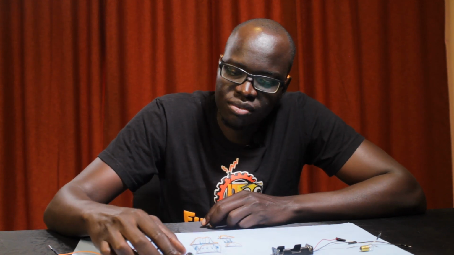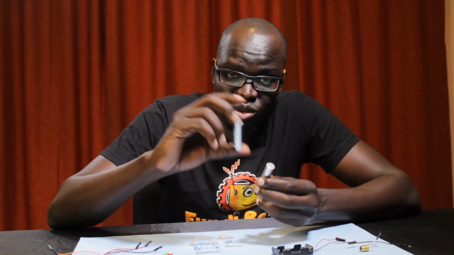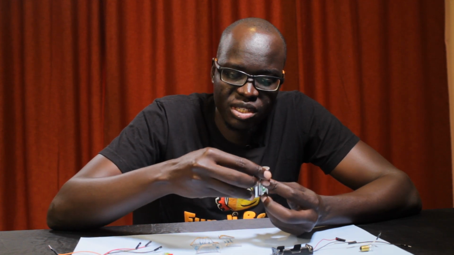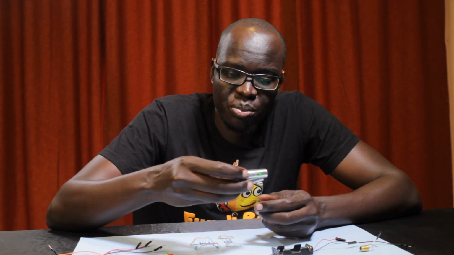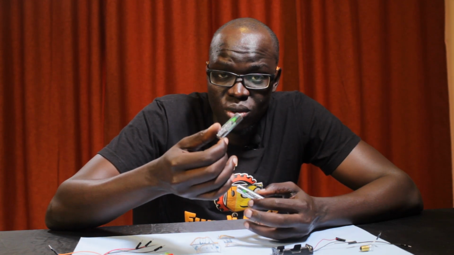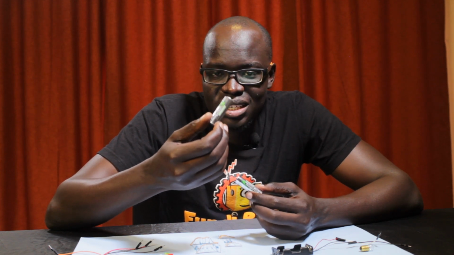So here we have a battery or a pair of batteries. These are your normal regular batteries that you'll find in remotes, in any sort of electronic device that's battery powered. These are AA sized batteries. The AA indicates the size of the battery. So you'll find the smaller ones are called AAA, and then the big ones are called D, etc. So different batteries have different sizes and designations.